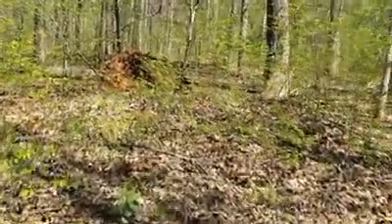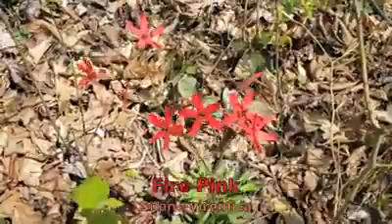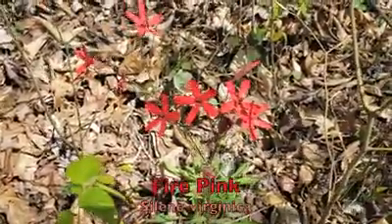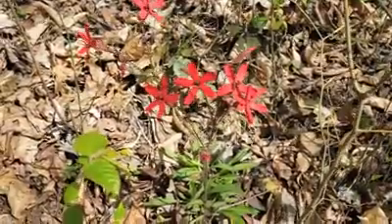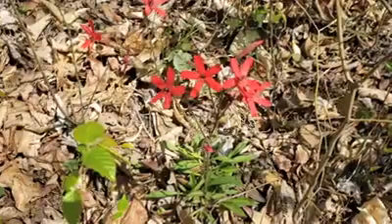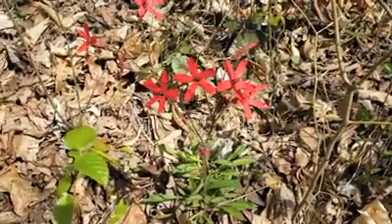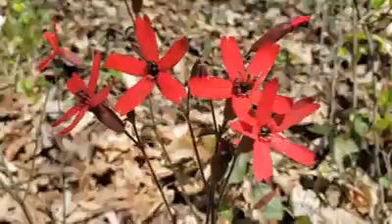Now, what is this bright red popping out of the landscape? I believe we got some nice old fire pink right here. Fire pink is actually pretty widespread on the eastern half of the U.S., but it is still uncommon, so it's always a joy to me when I see it popping out of the woods. Its brilliant red color helps to attract ruby-throated hummingbirds, which are one of its primary pollinators.